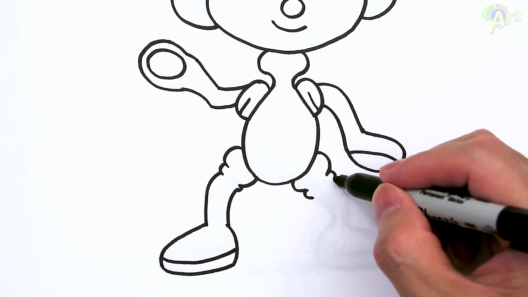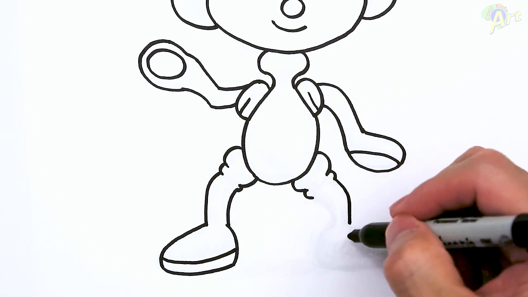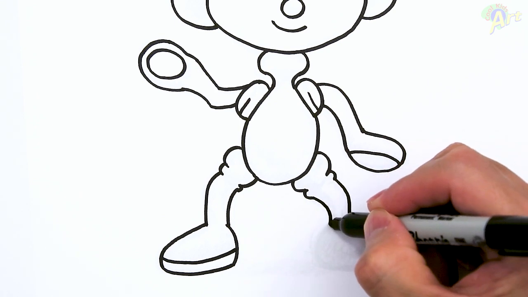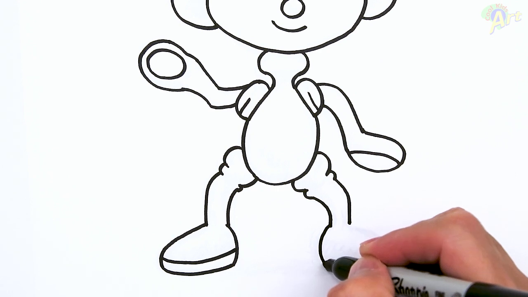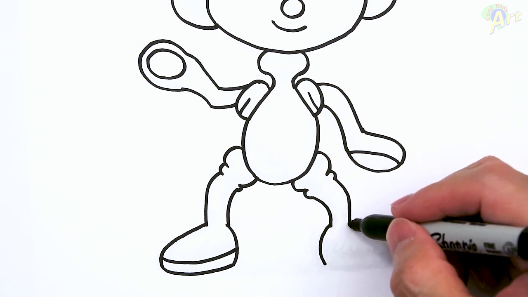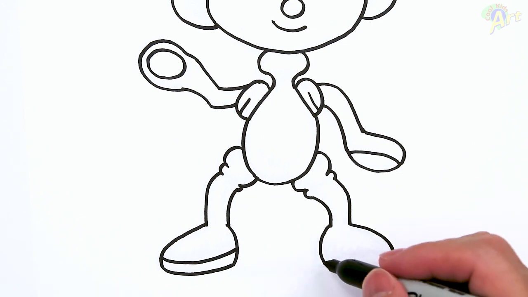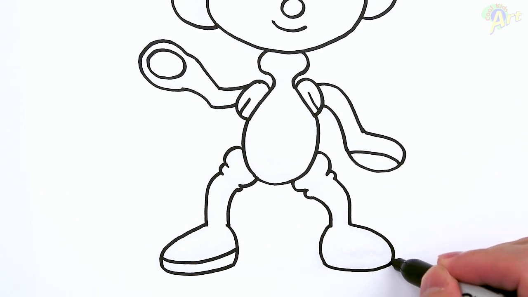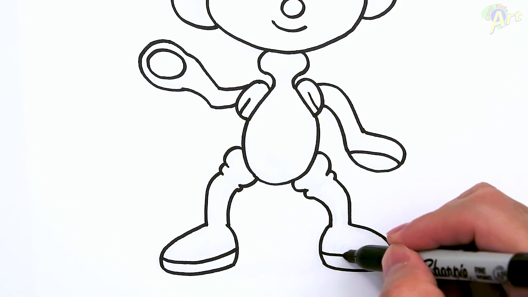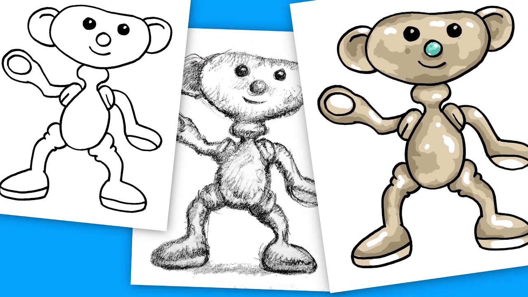Okay, so let's draw this side, come down. Again, here's the ankle, bottom side. This side will go out, pretty much the same as this one. And then again, just close it off. And that is it for this very strange looking Roblox bear alpha.